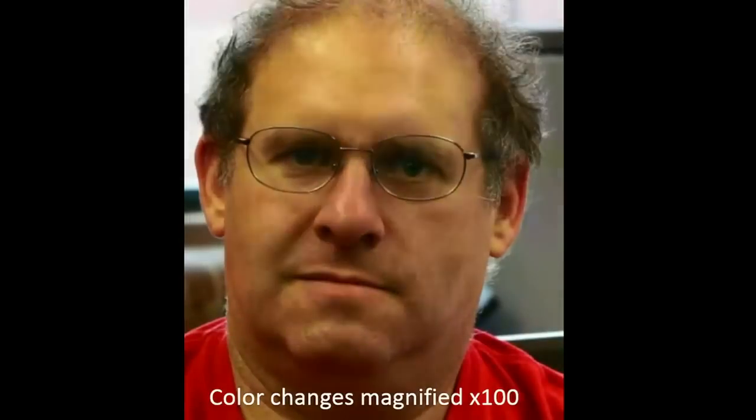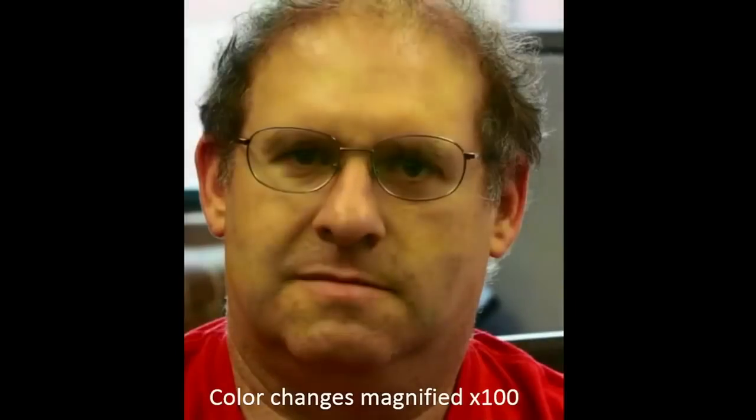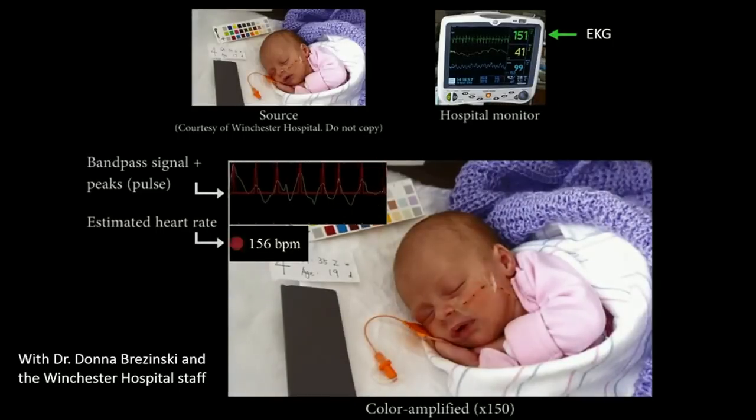But once we look at this video through our new special microscope, suddenly we see a completely different image. What you see here are small changes in the color of Steve's skin magnified 100 times so that they become visible. We can actually see a human pulse. We can see how fast Steve's heart is beating, but we can also see the actual way that the blood flows in his face. And we can do that not just to visualize the pulse, but also to actually recover and measure our heart rates.